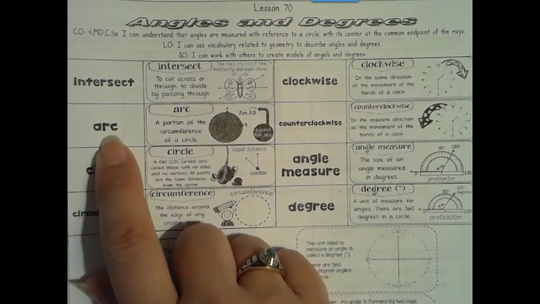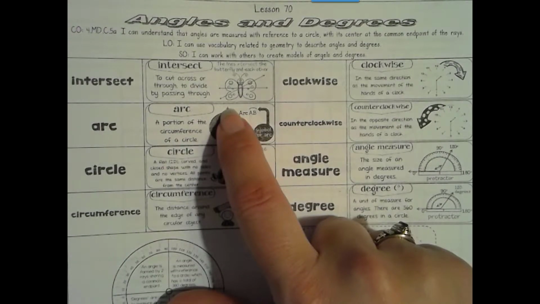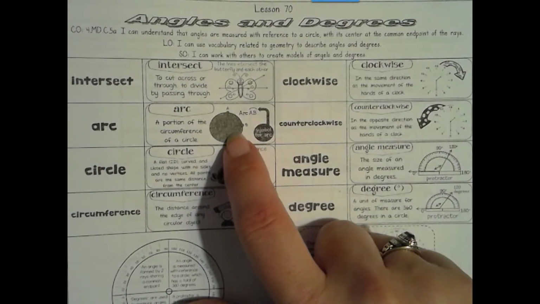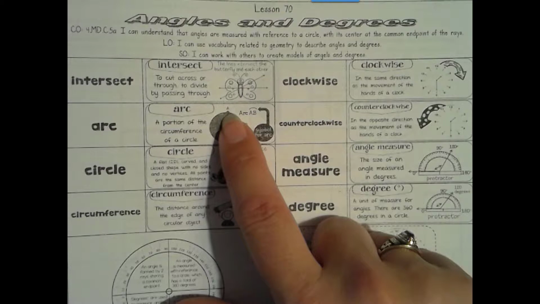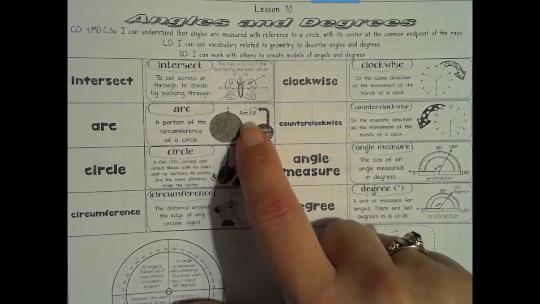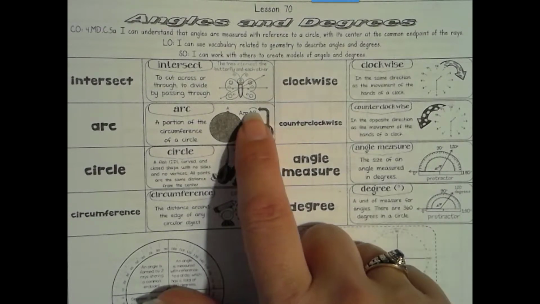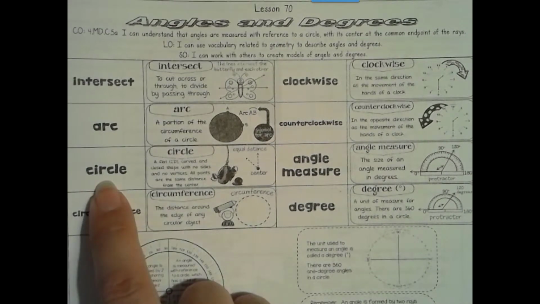Arc. A-R-C, arc. A portion of the circumference of a circle. So the circumference is that outside line that makes a circle. And an arc is a piece of that, just one portion, like A to B is just one portion of that circumference, and we call it an arc. And we use an arc above the letters to know that we're talking about an arc.